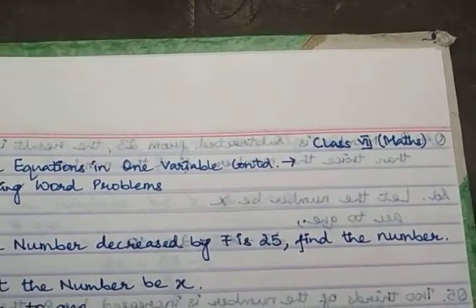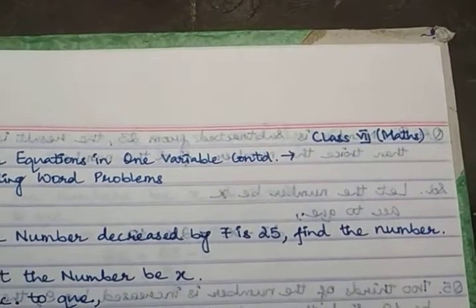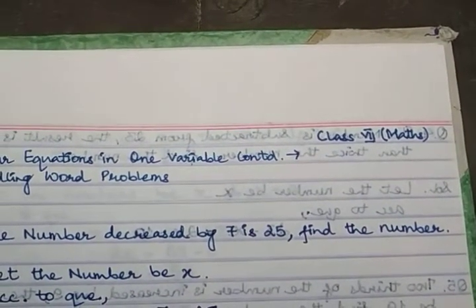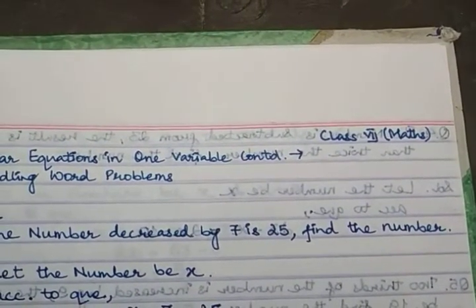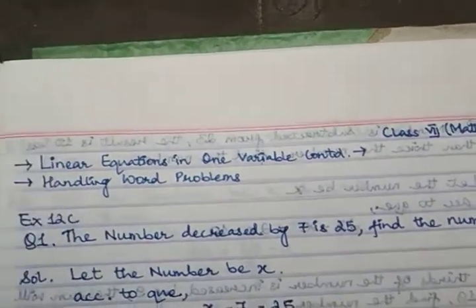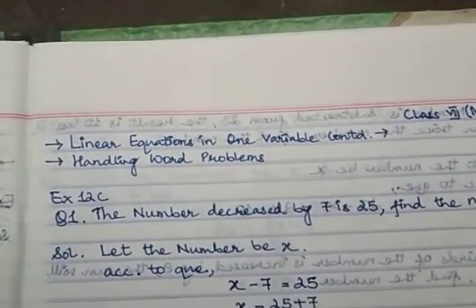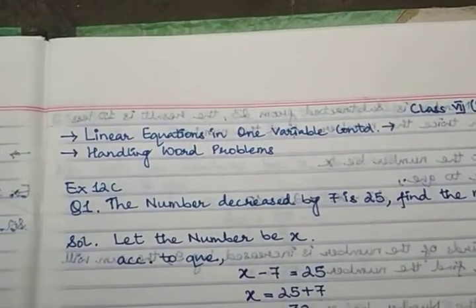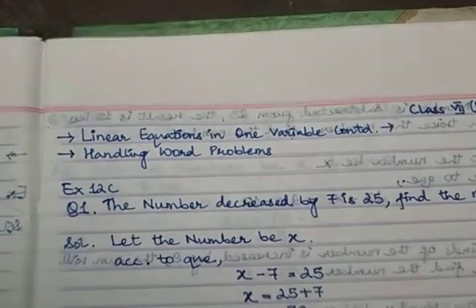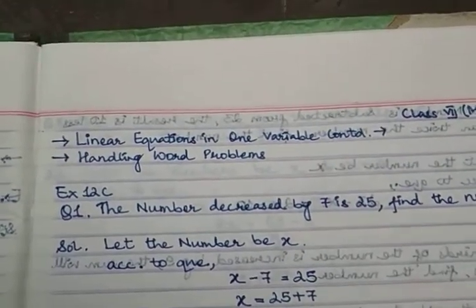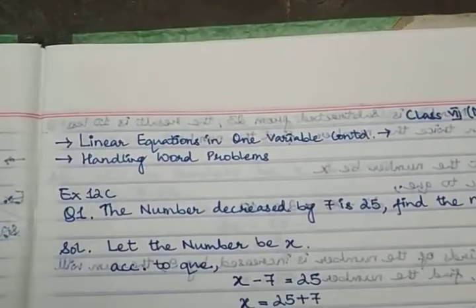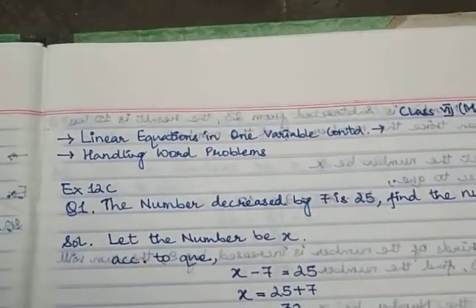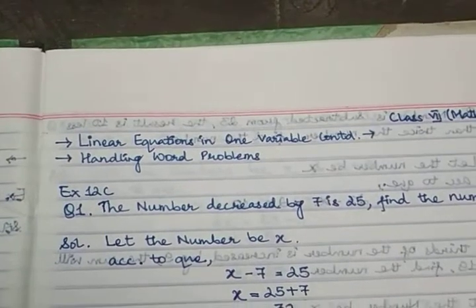Welcome back once again to this short tutorial video for class 7 students under the math subject. Since we are doing linear equations in one variable and we have already done the basics and the solving of a few equations, in this one we will be doing a few word problems, handling word problems of linear equations in one variable. This too is very important.